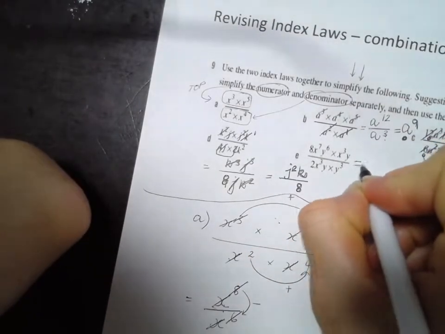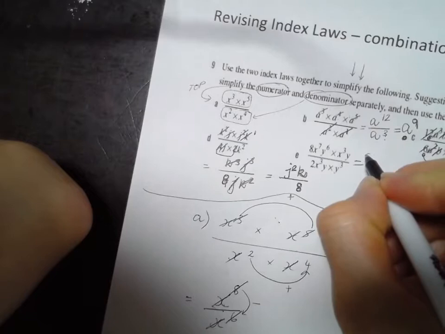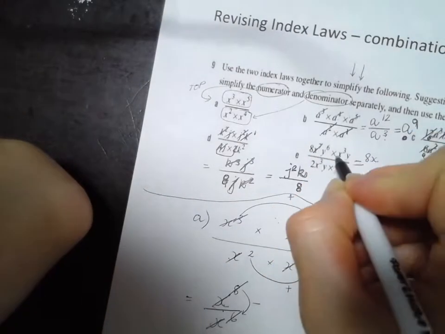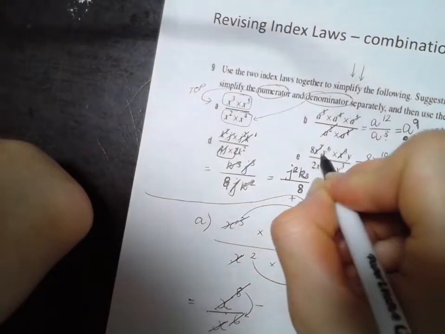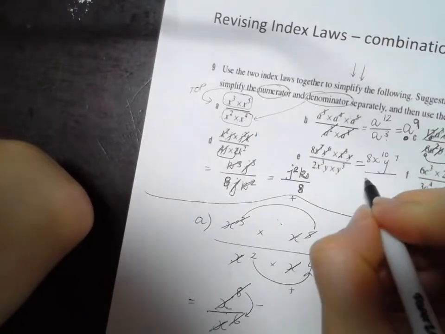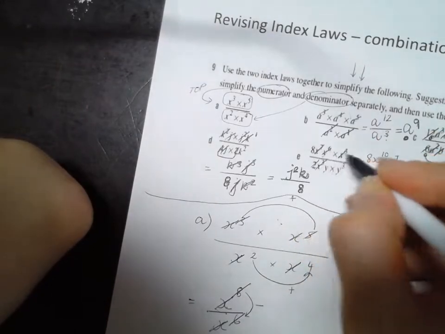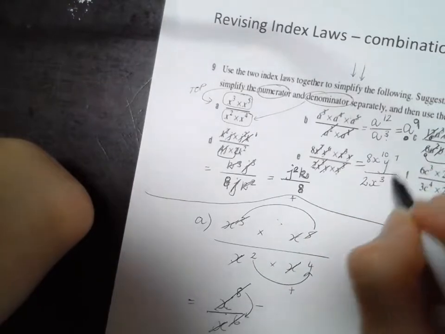Alright, this one, let's look at our pronumerals. I'm going to leave the 8 there for now and just work through my x's. x^7 and x^3, so I'm up to x^10, and y^6 and a y^1, so I'm on y^7, divided by 2, leave it for now. x^3 is all by itself there, and then I've got y and y^3, so I've got y^4.